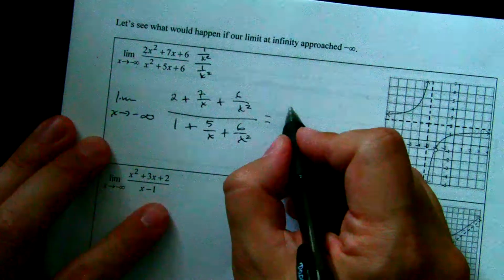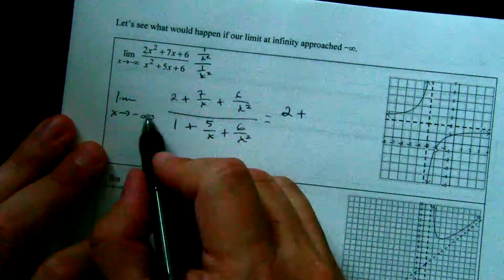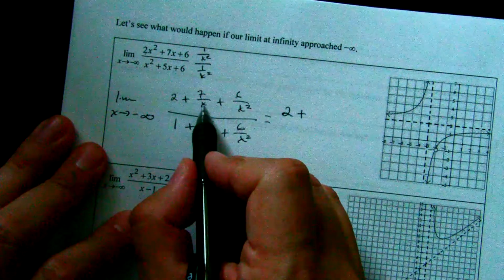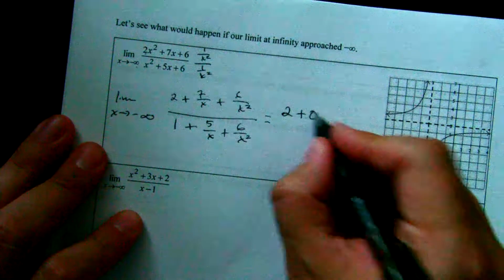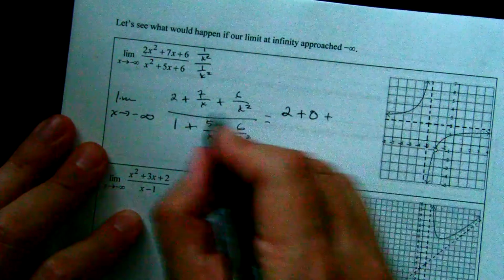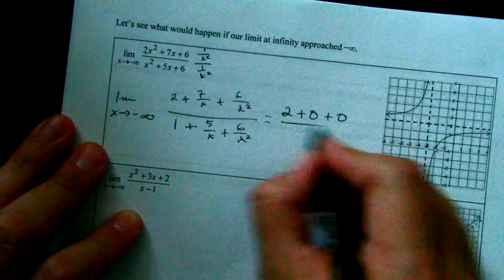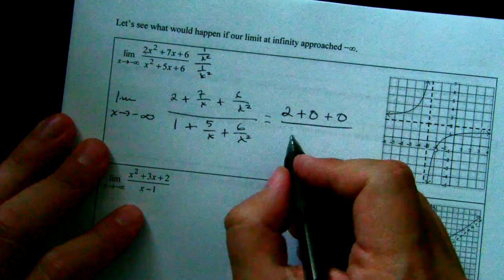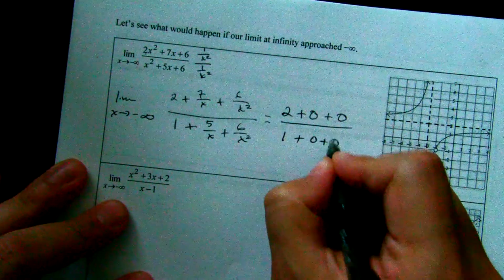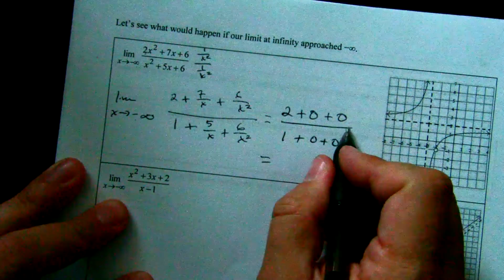Well, it looks like I get 2 plus, okay, as x goes to negative infinity, 7 over negative infinity is going to still be 0. So it doesn't look like it's making any difference if this is negative infinity. And 6 divided by negative infinity is also just going to be 0. I mean, 0 is 0. It doesn't matter if it's positive or negative. You know what I'm talking about. Okay, 2 plus 0 over 1 plus 0 plus 0.